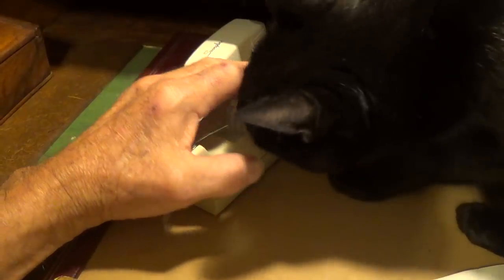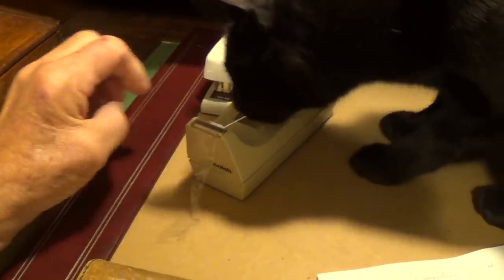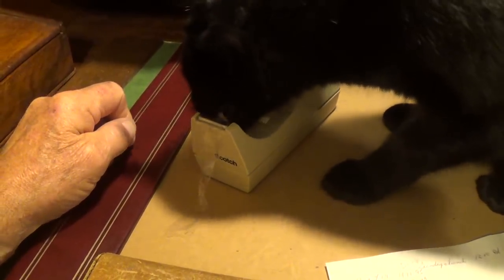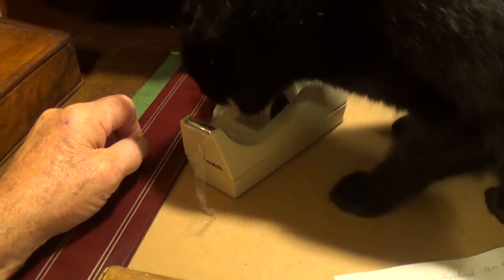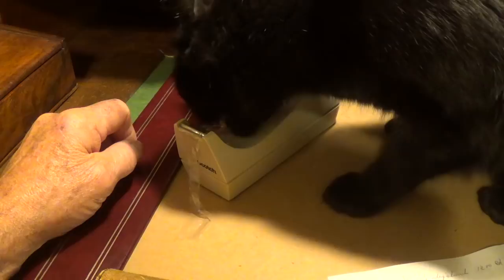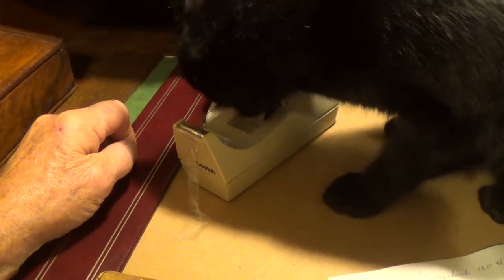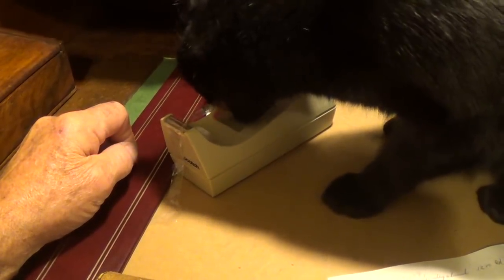Jack is definitely a cat of many quirks, but probably the strangest of them all is his insatiable appetite for Scotch tape. He doesn't really swallow it, he just loves to chew it. I don't know if it tastes good. I guess I'll have to find that out for myself.